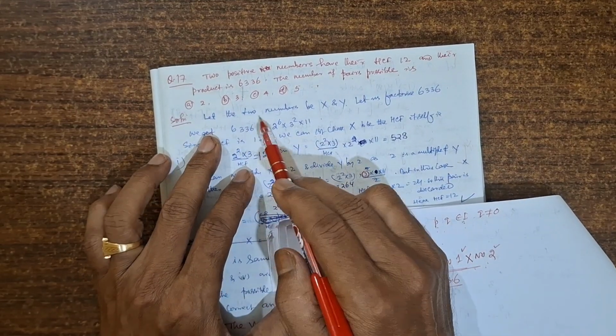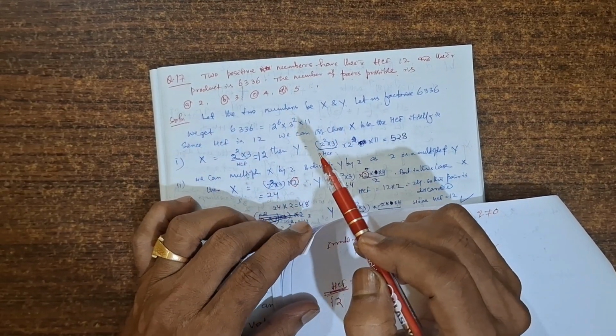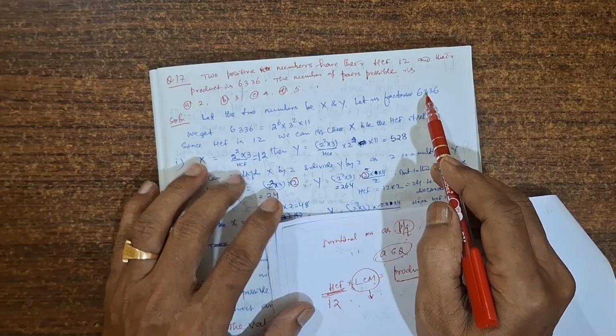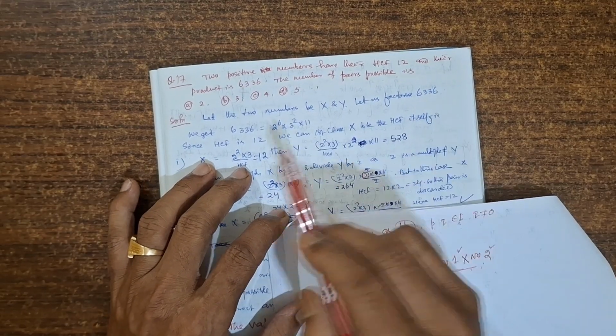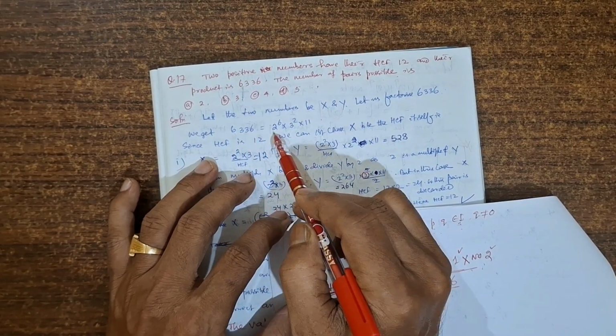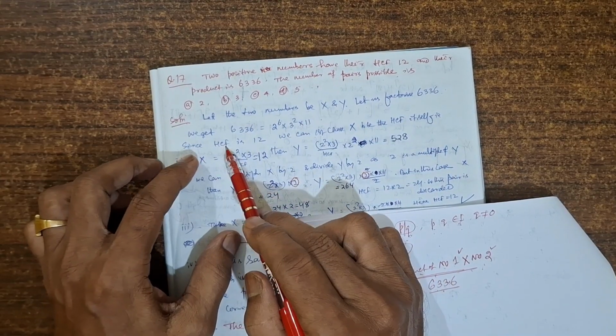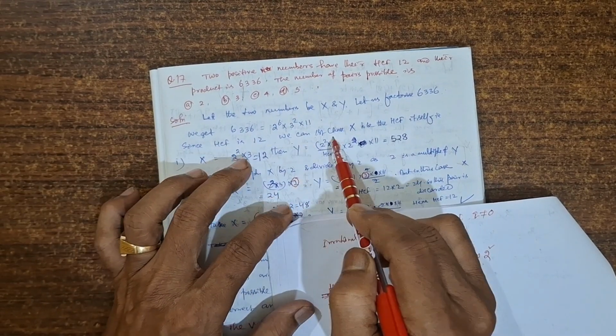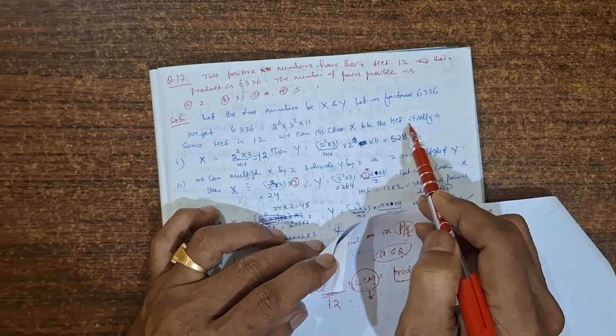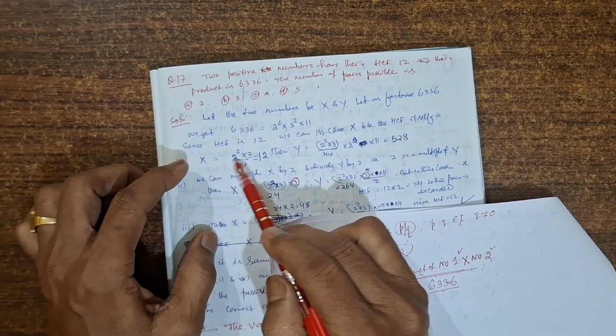Let the two numbers be x and y. Let us factorize 6336. We get the factors 2 to the power 6, 3 square, 11. Since HCF is 12, we can first choose x to be the HCF itself, i.e. x is equal to 12.